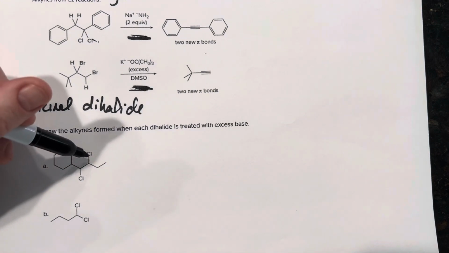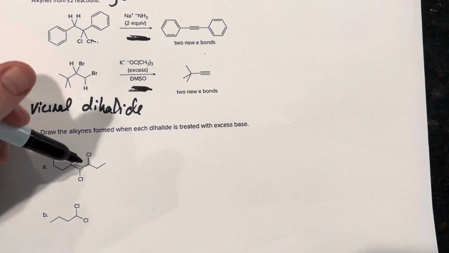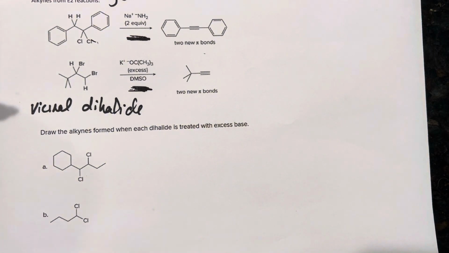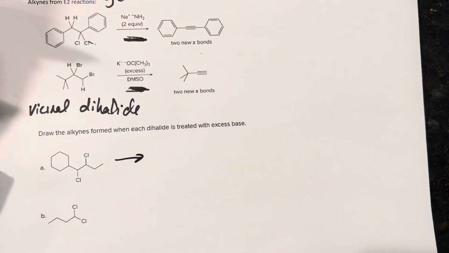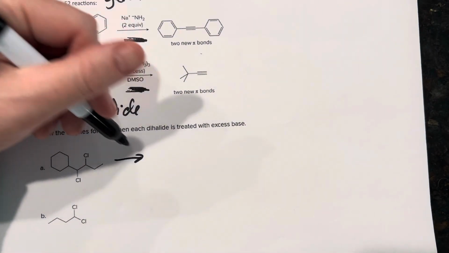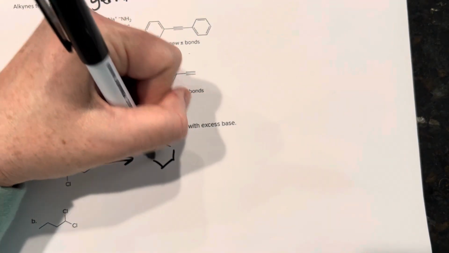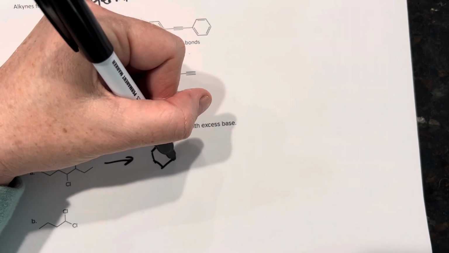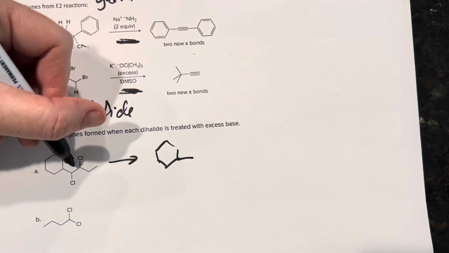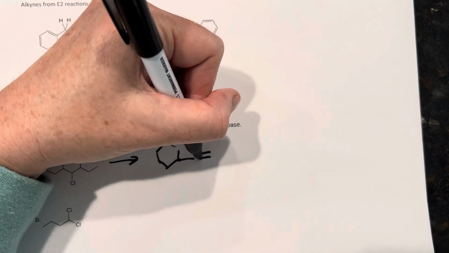Here we have a vicinal dihalide. We're going to react it with a strong base. You could say excess base or any kind of base. But in your E2 reaction, the result will be that you get something like this, and then the triple bond will form there.